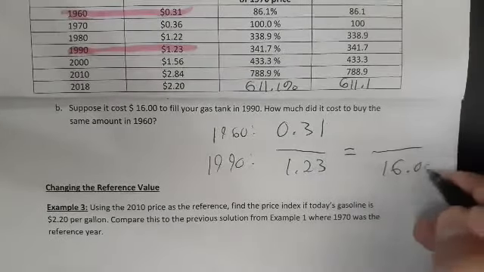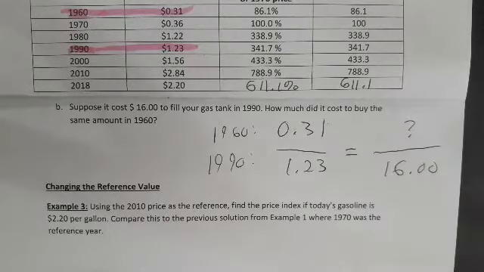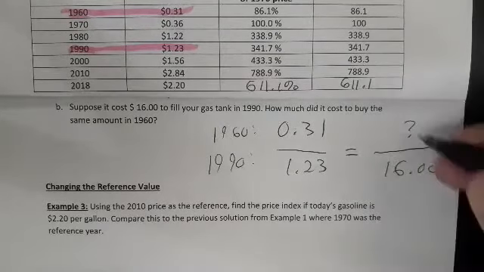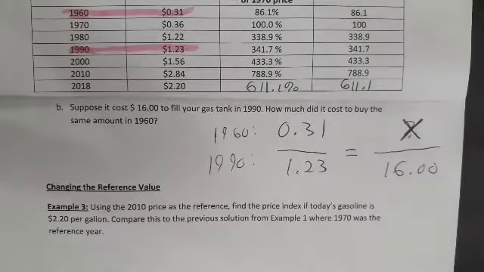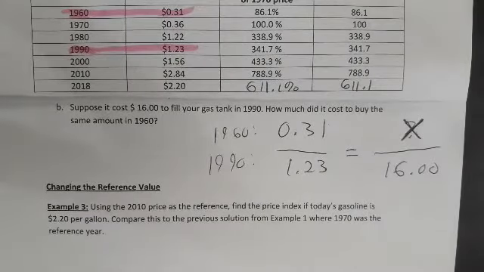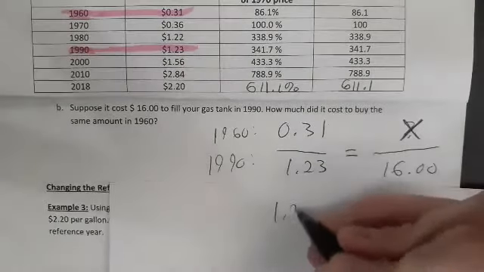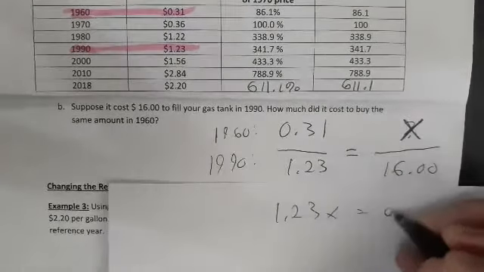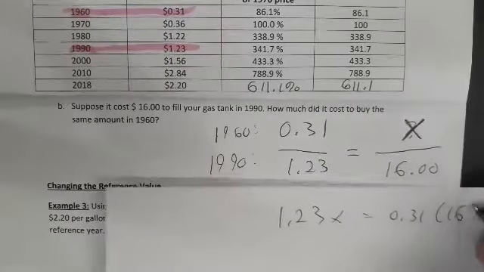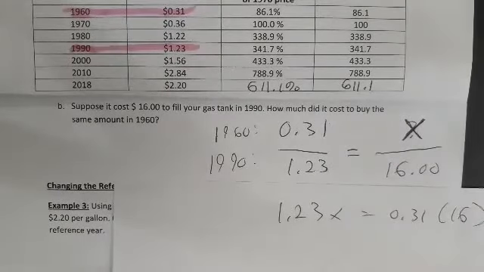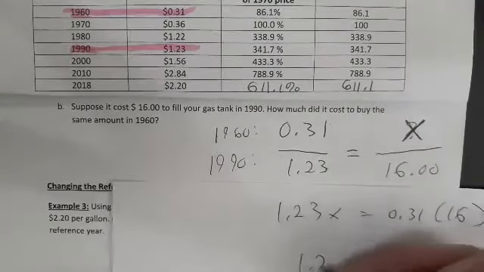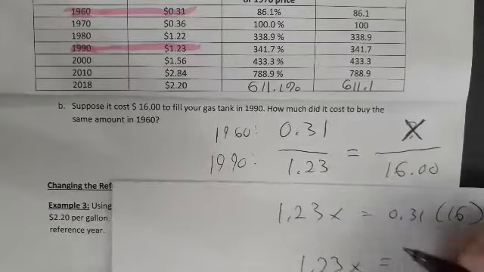So now I want to figure out what it is in the 1960 price. That's what the question asks. So this could be my variable. So I'm doing 1.23x equals 0.31 times 16. 1.23x is equal to 4.96.